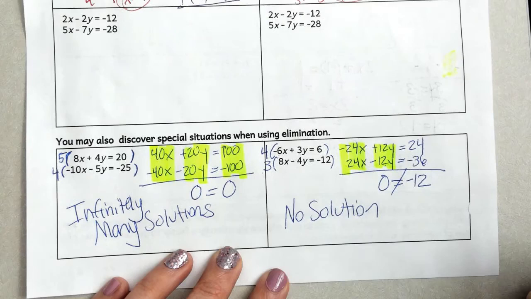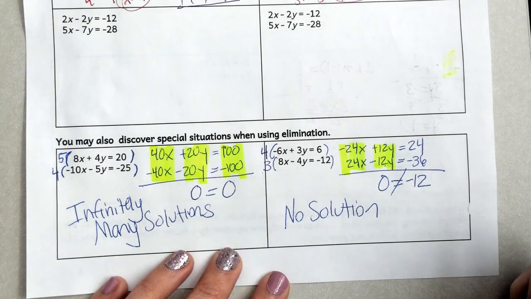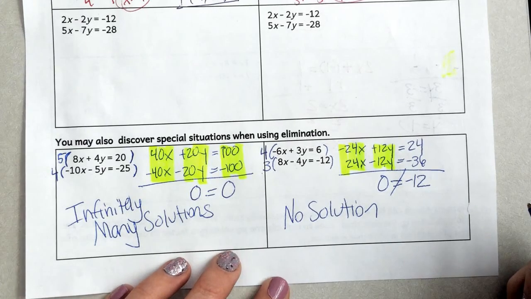Remember, on a graph, that means that their slope would be the same. They have different intercepts, so they are actually parallel lines. They're never intersecting, so it's no solution.